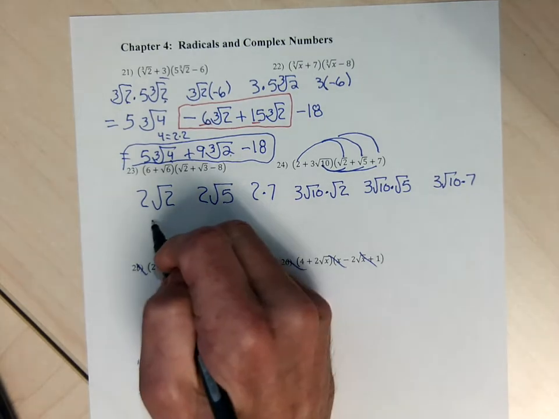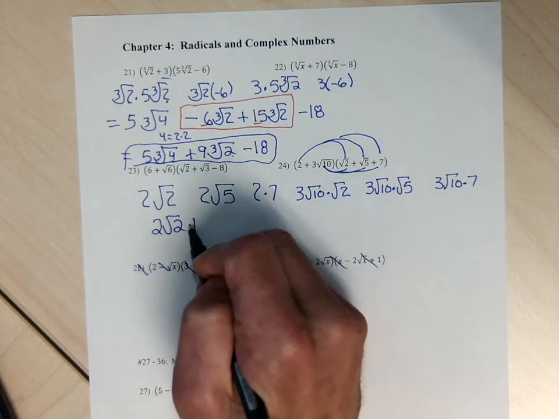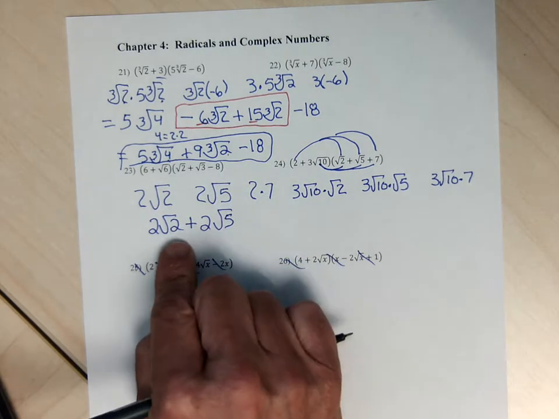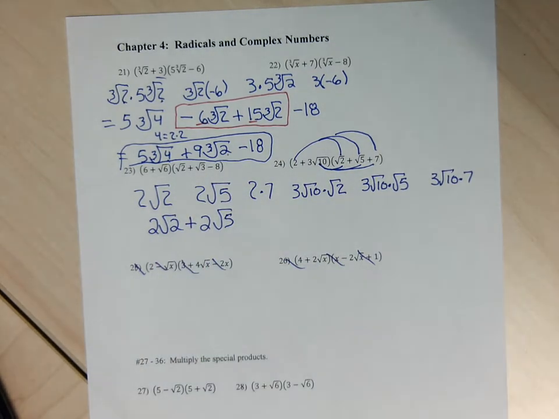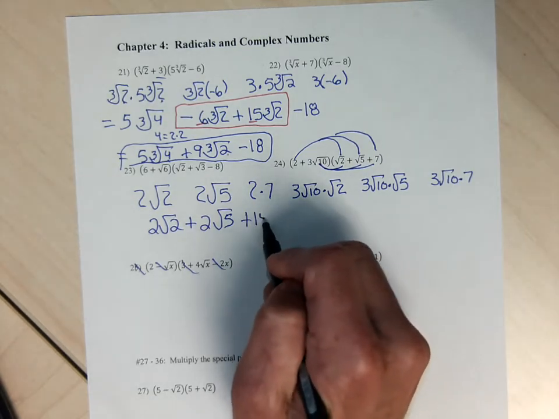The first multiplication is just 2 square root of 2. Second multiplication, plus 2 square root of 5. Neither one of these radicals reduces because 2 and 5 are prime numbers. There are no pairs in their prime factoring. Third multiplication, positive 14.